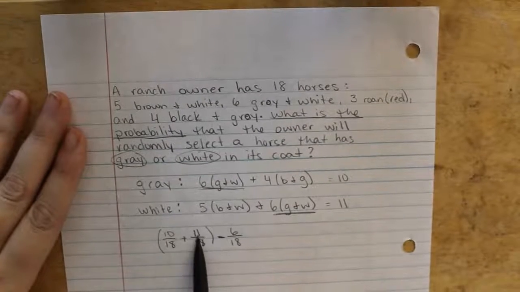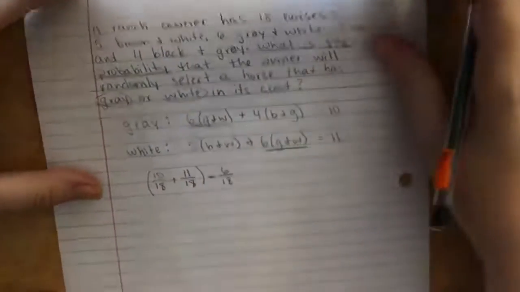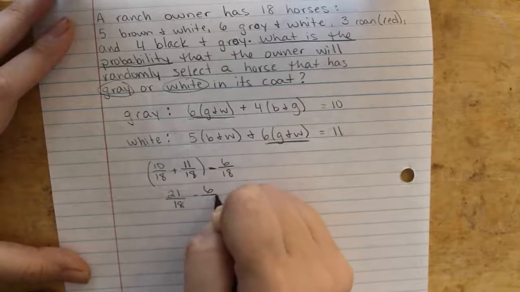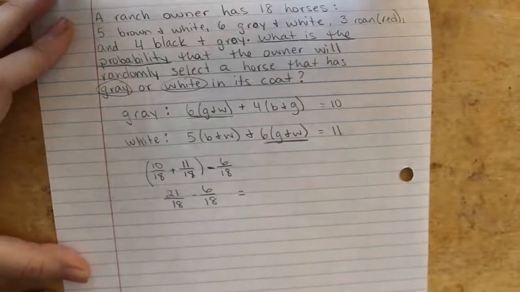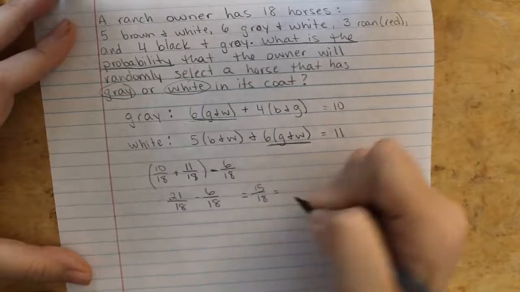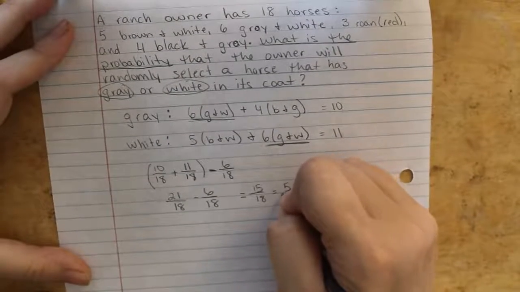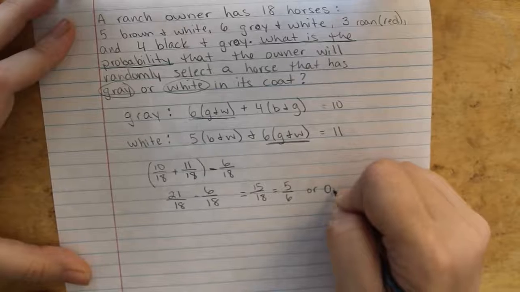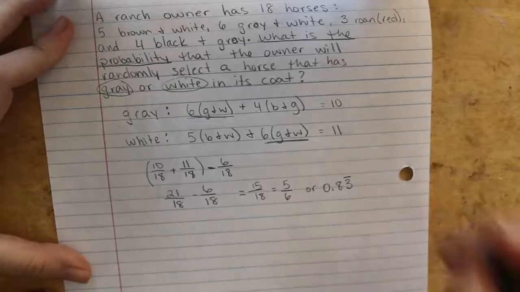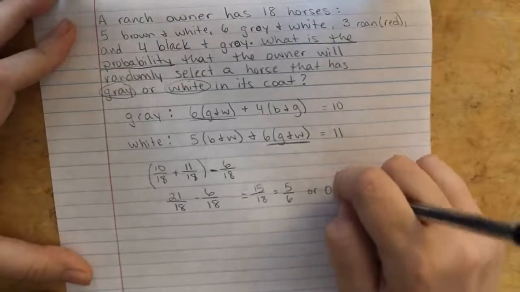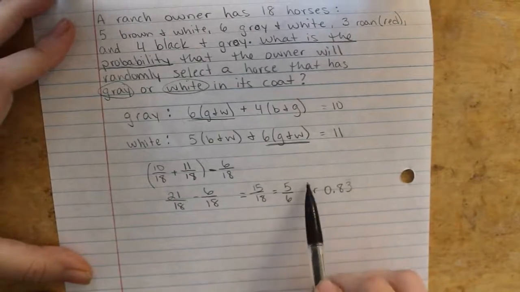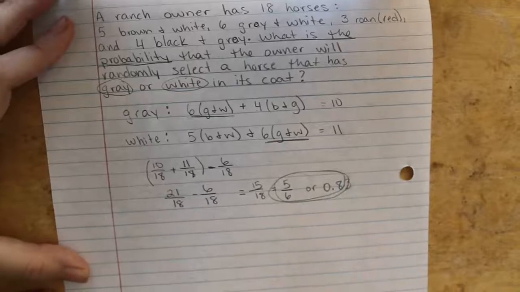So I'm gonna add together this normally. Let me move it up some. So I've got 10 plus 11, which is 21 over 18, and I'm gonna subtract my 6 over 18. 21 minus 6 gives me 15 over 18, which is 5 over 6, or approximately 0.83, with the 3 continuing, but I will be fine with just, well, it's 0.833, so let's just leave it as 0.8, okay? So 0.8, 0.83, whatever you want to put there. But if you'll notice, that is my proper probability.